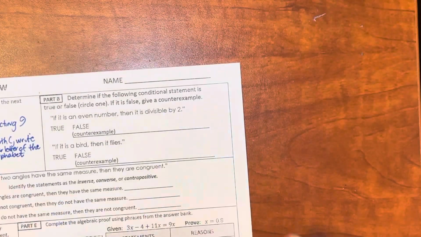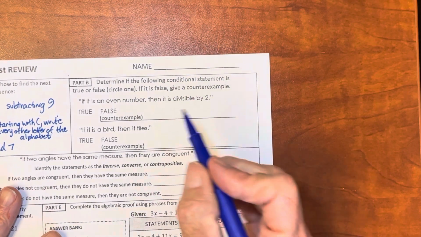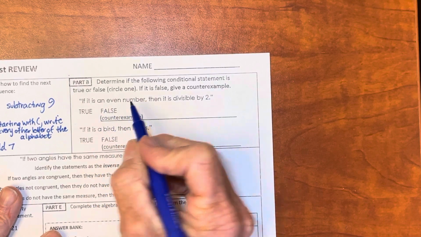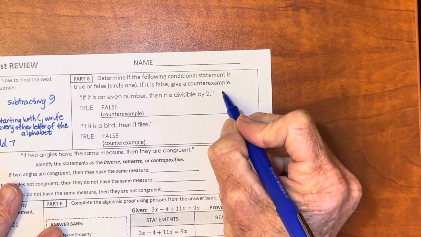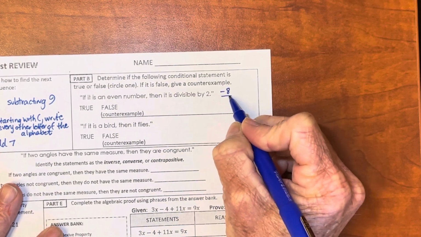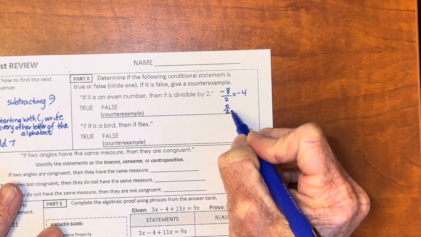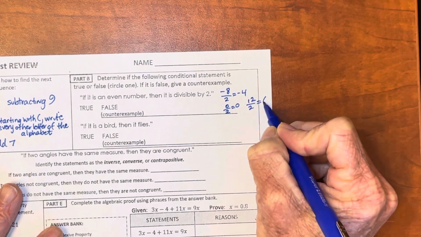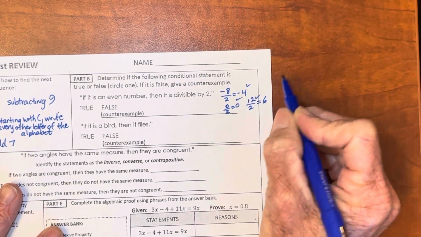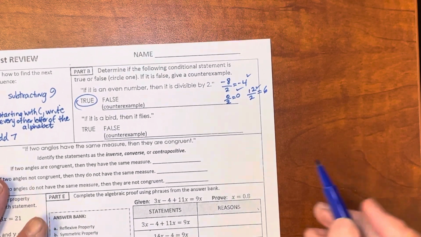All right, determine if the conditional statement is true or false. If it's false, we need to be sure that we're ready to give a counterexample. So if it is an even number, then it is divisible by 2. A -8's an even number, but I can divide that by 2. 0's an even number, but I can divide that by 2. 12's an even number, it's divisible by 2. I get nice, neat answers. I can't think of a counterexample, so I'm going to need to say that's true.